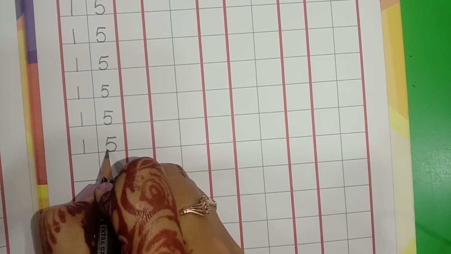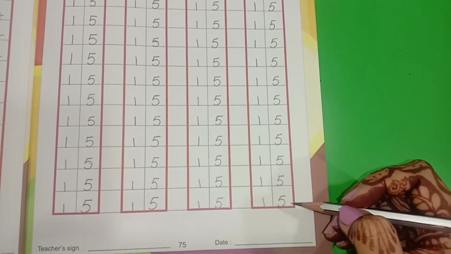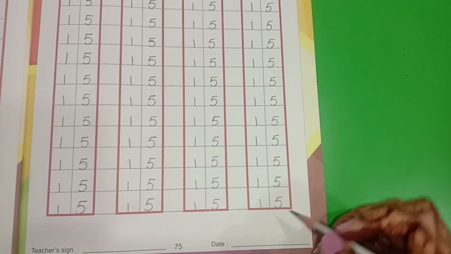15. See kids, this is the way you have to complete writing number 15 in your Max classwork book, page number 75.